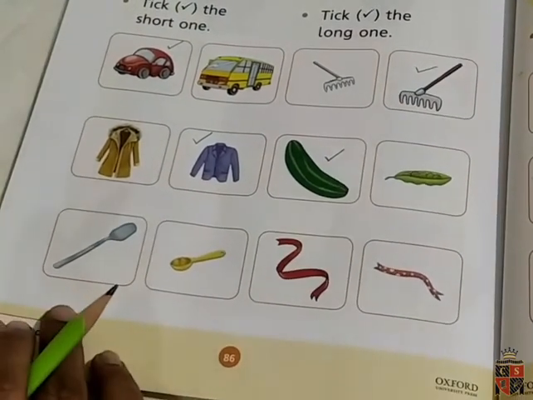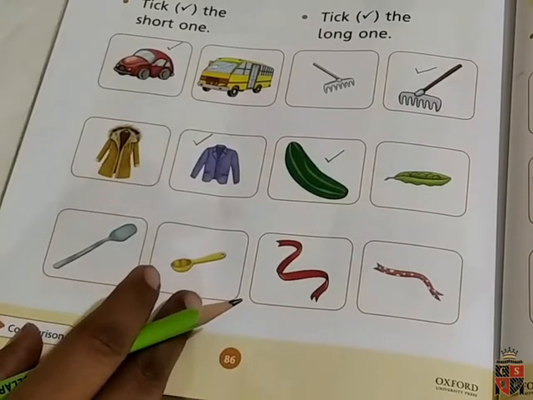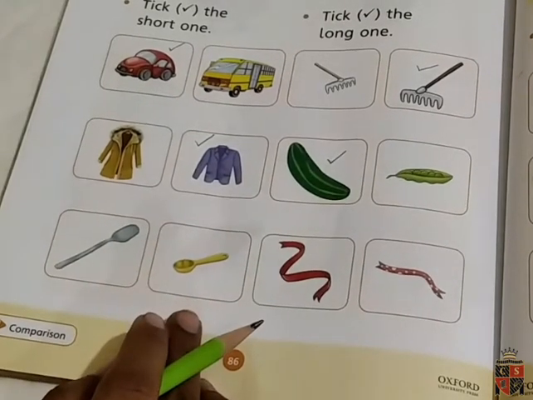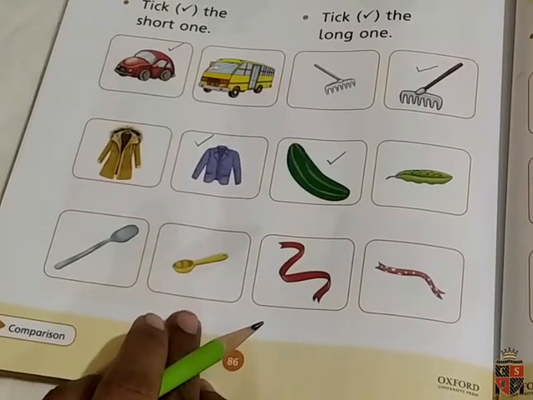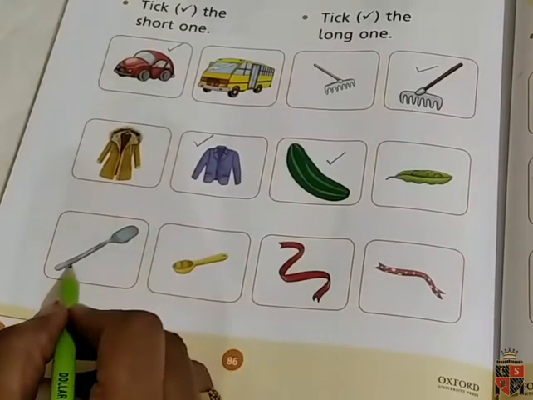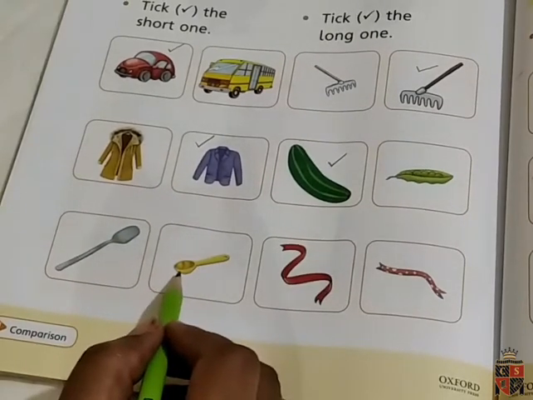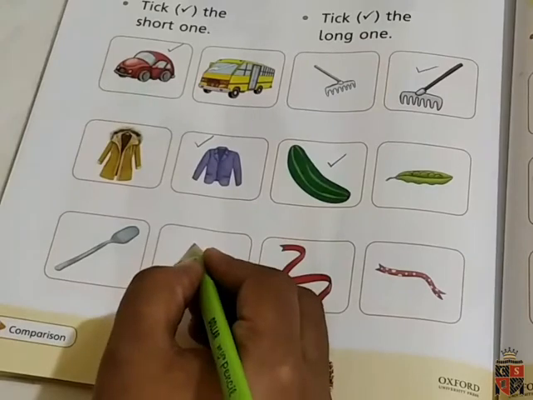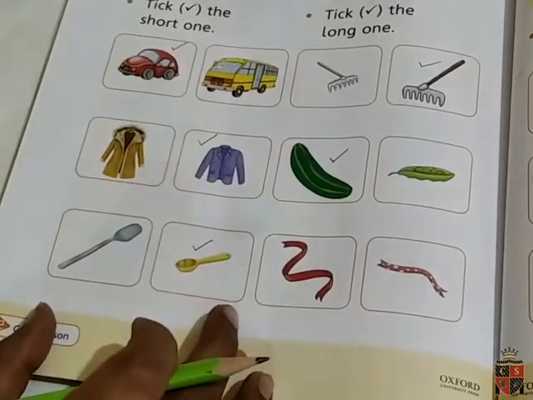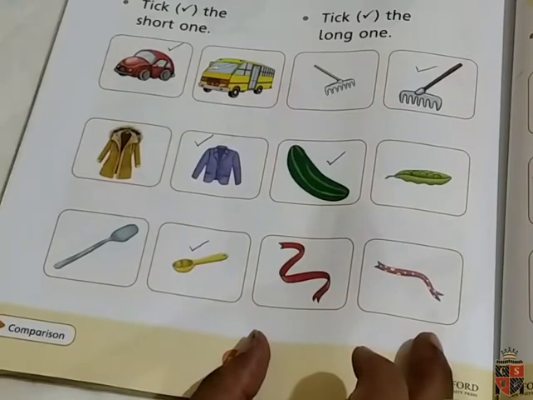So in the next picture you can see two spoons. One is long and the other one is short. So now we will compare their sizes. This one is a long spoon, and this one is a short spoon. So here we take a short spoon. In this row we take the short objects, and in this row we are taking long objects.